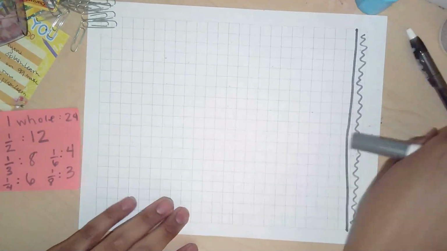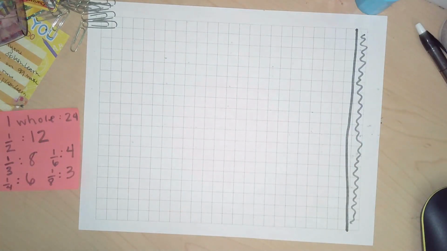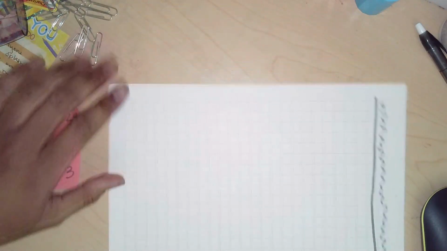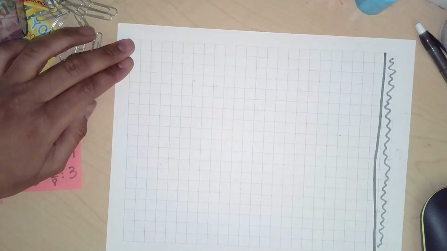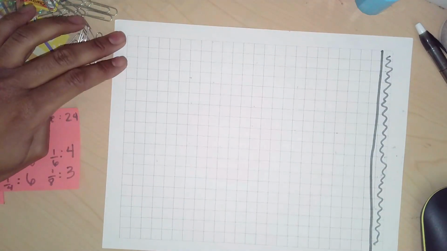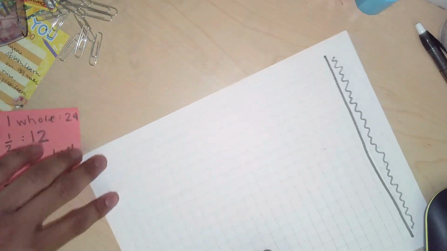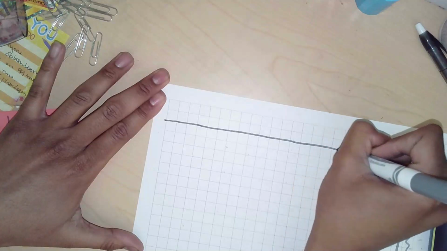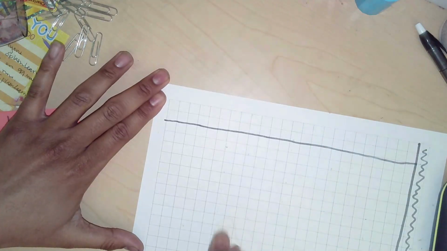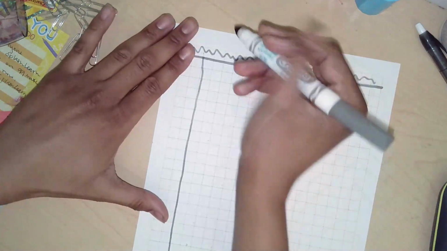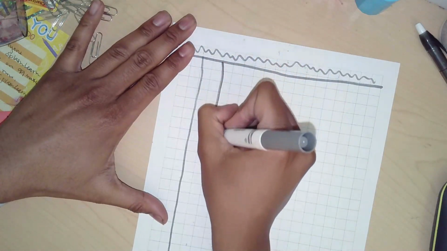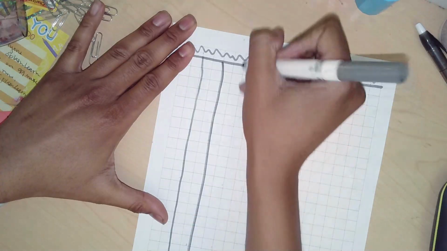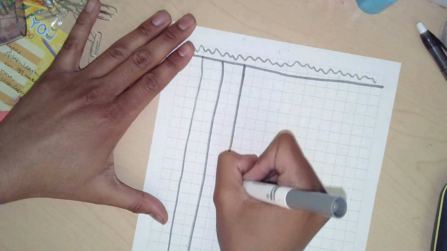Alrighty. And then we need to make the sections for our strips. So you can make your strip, I make mine 2 squares wide, but our paper is wide enough to do 3 squares each, but I just do 2. And so you can go across doing 2, but it's easier for me to turn my paper and just go down. And you're going to need 6 sections for this.